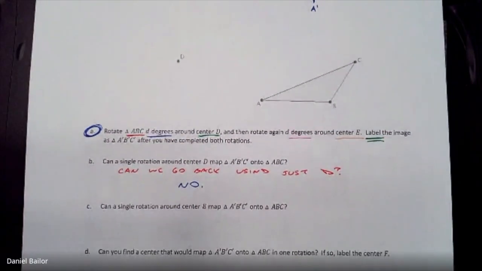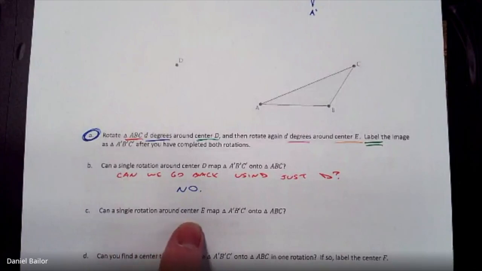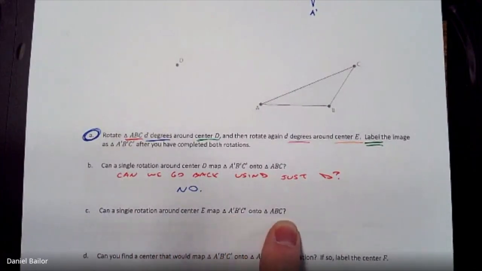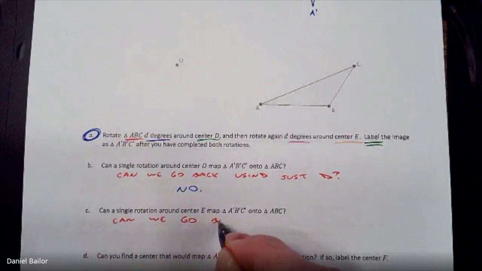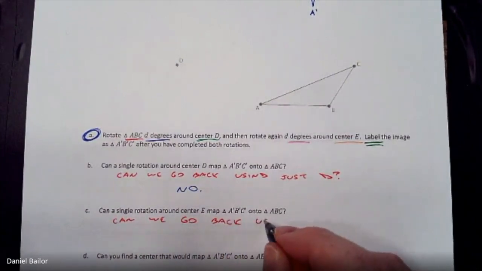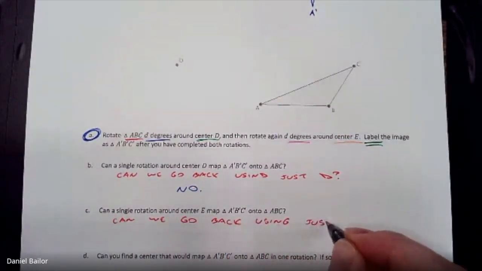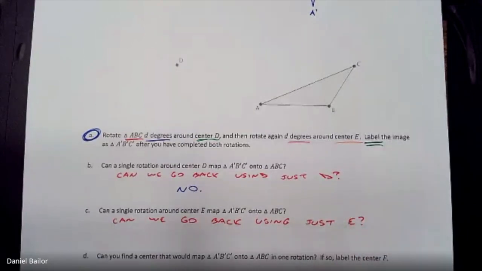Let's look at letter C. Can a single rotation around center E map the prime onto the original? So this one is asking, can we go back using just E? Why don't you make a prediction at this point?